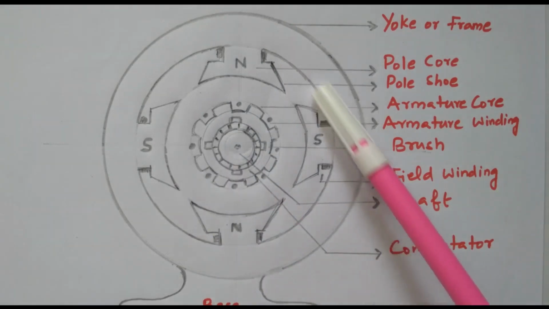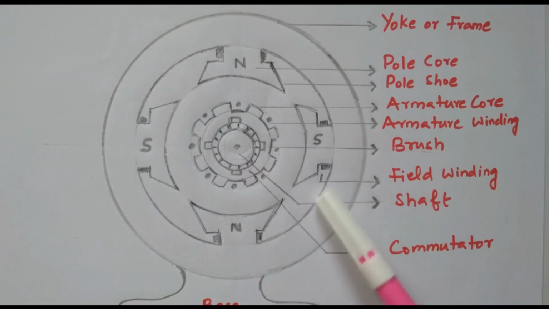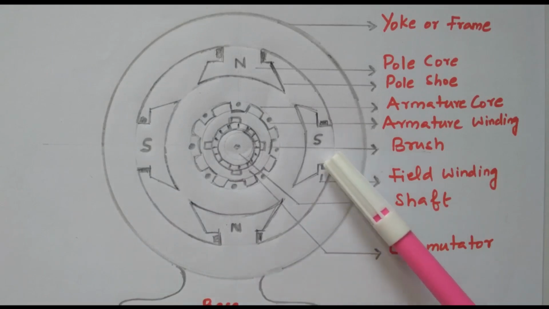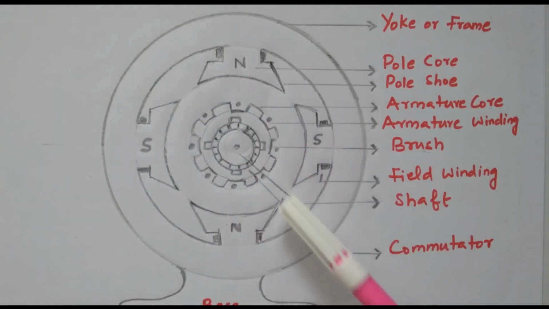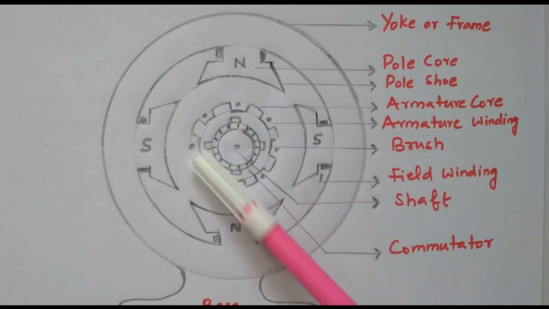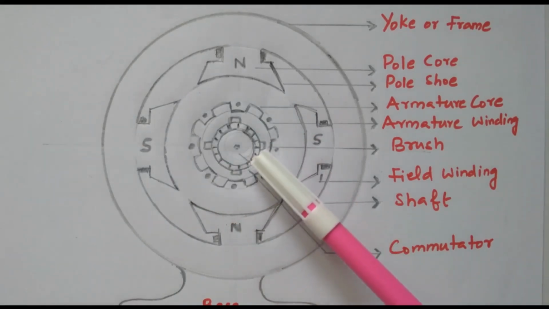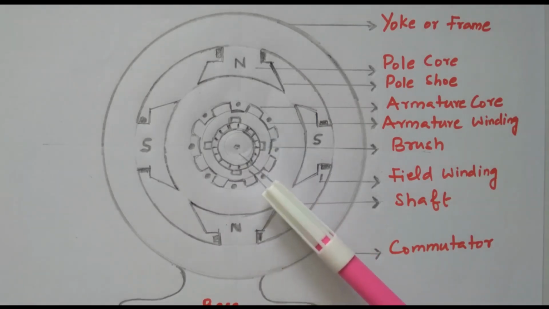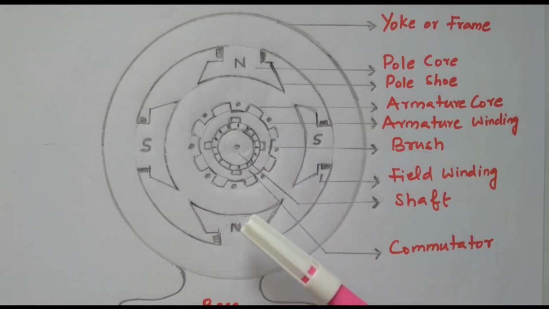So we have the stationary part, in which coils are available. When excited, it becomes an electromagnet. At the center, the armature conductors are available, and the commutator with the brushes is also available, right? So what will happen if it is a motor or a generator?